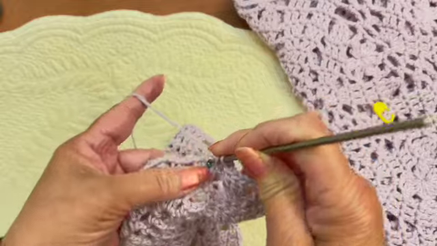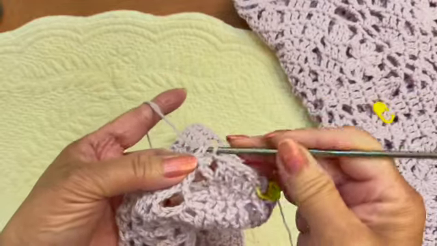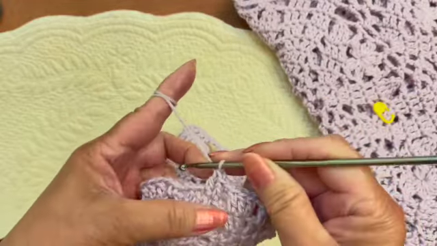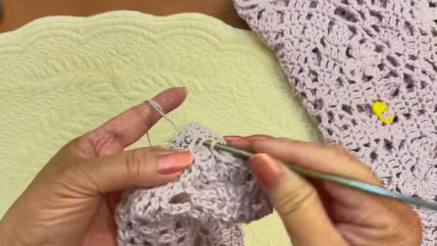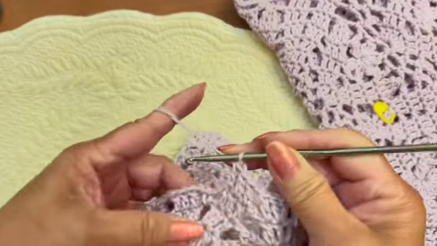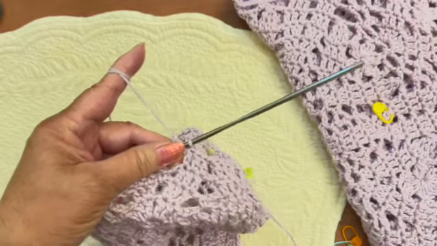So that's 1 double crochet. This is the second double crochet on the next double crochet. This is the third. Then we are going to make the flower stitch.